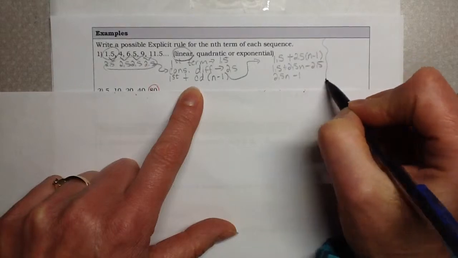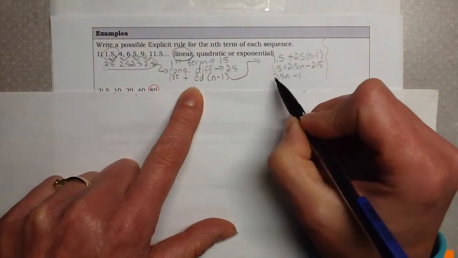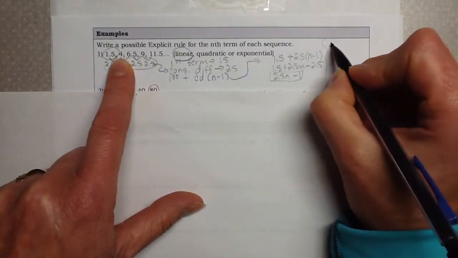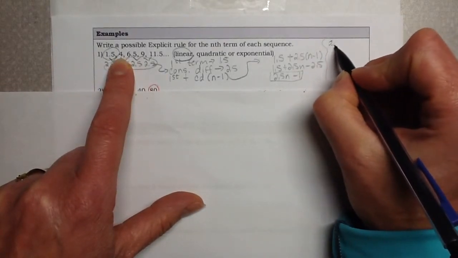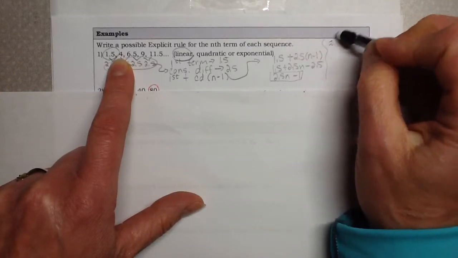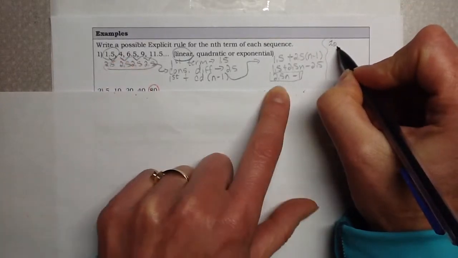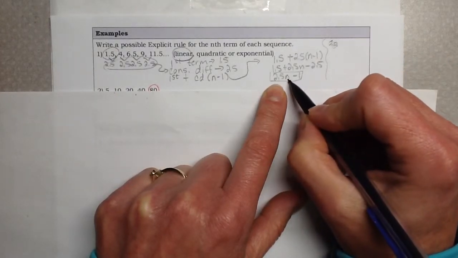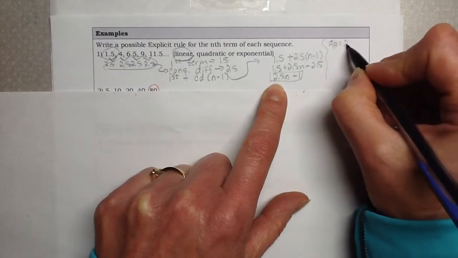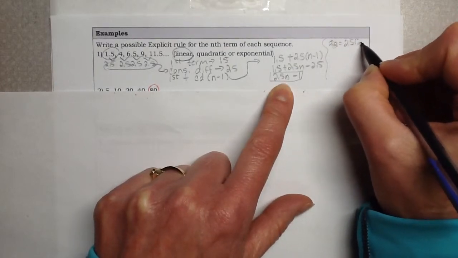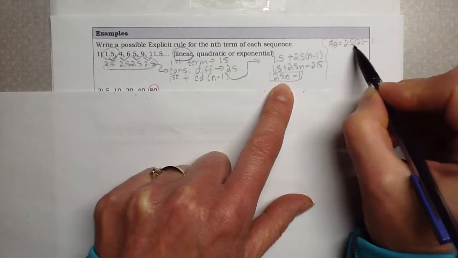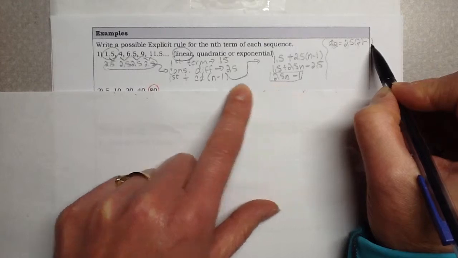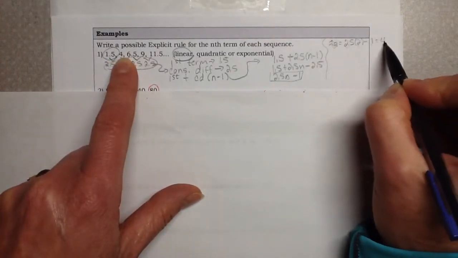All right, a very good idea to test your rule. You can just pick a couple. I'm going to test it with the second term. So I'm going to try a sub 2. So n equals 2. That's my term number. Whenever you see an n, that represents the term number. So this is going to equal 2.5 times 2 minus 1. Well, what does that equal? 2 times 2.5 is 5, minus 1, and that gives me 4. And my second term is 4.